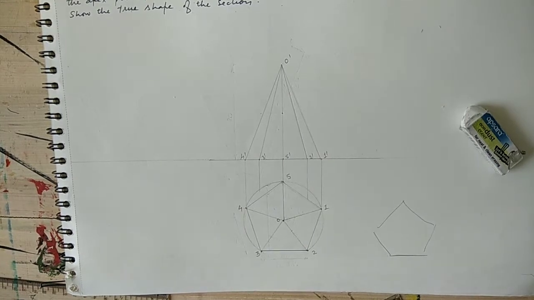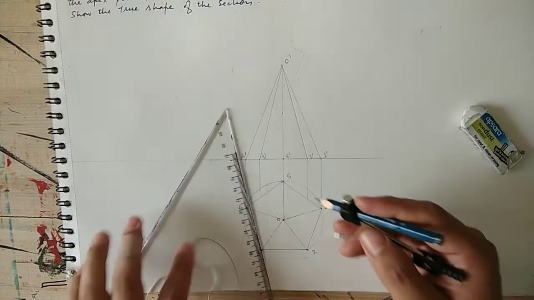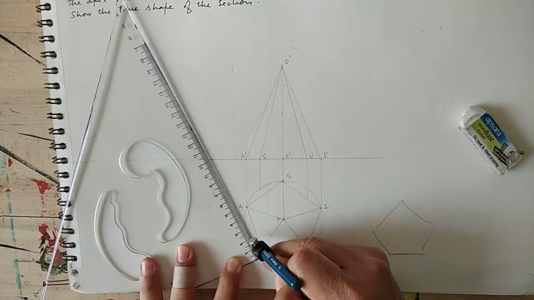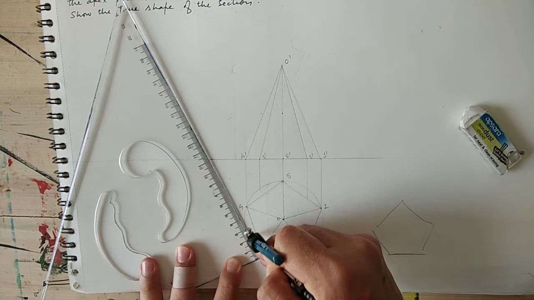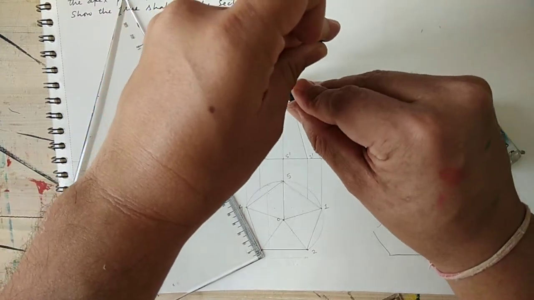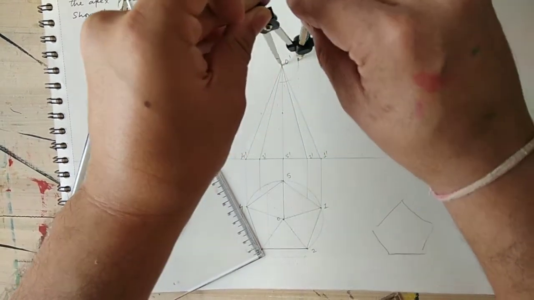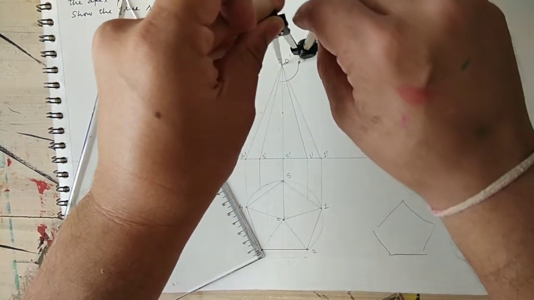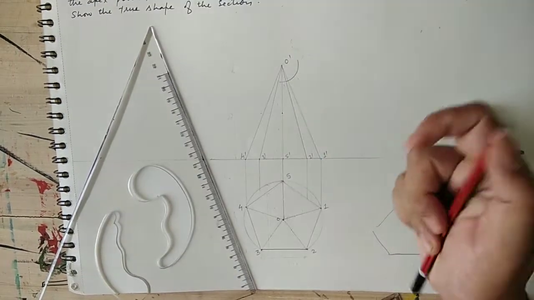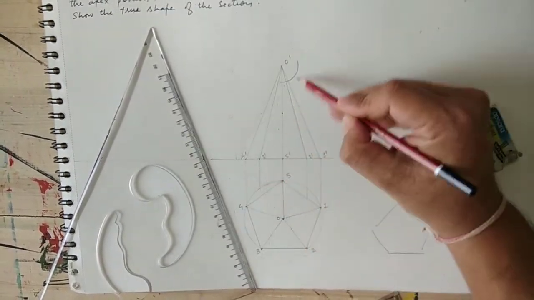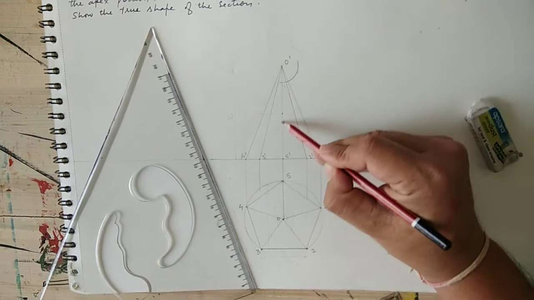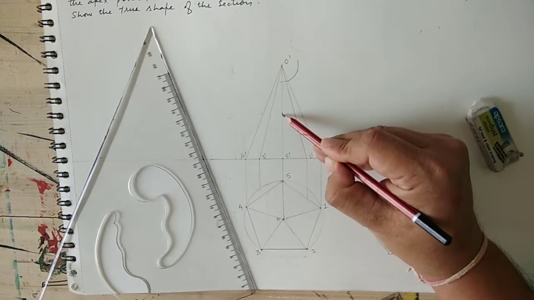So we will first mark a compass of 13 mm, then draw an arc of radius 13 mm from the apex in front view. Okay, so now we will draw a cutting plane line which will be tangent to this arc and passing through the midpoint of the axis height.